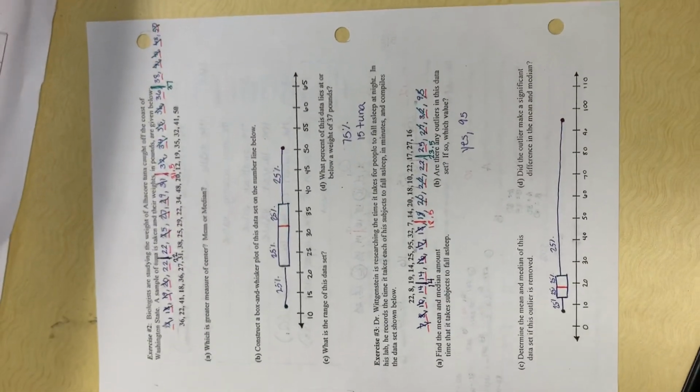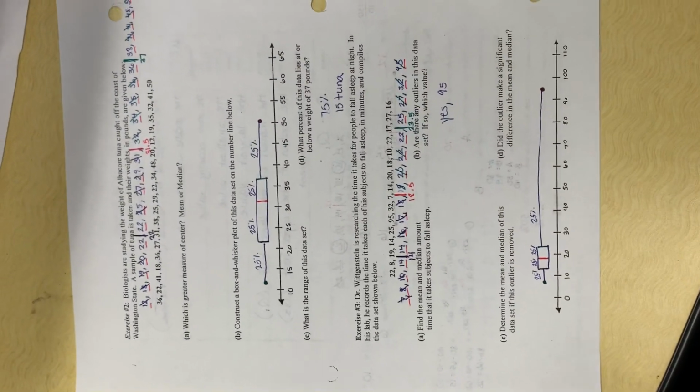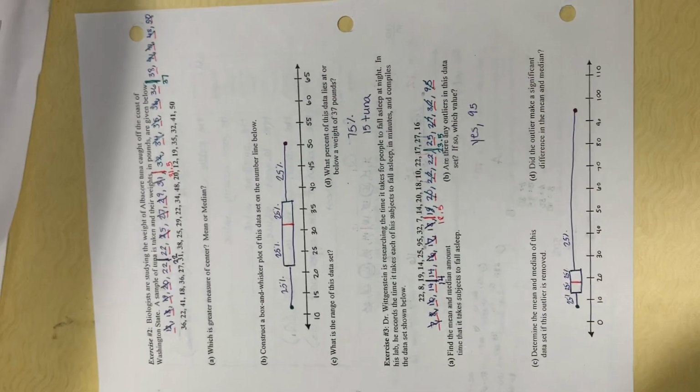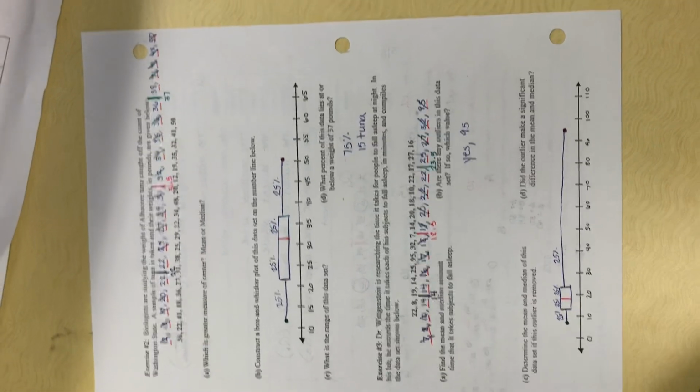Okay. Easy enough. We've got a homework sheet. We're going to check these numbers real quick and then give you a homework sheet so that you can focus on these box and whiskers tonight and tomorrow. Bye.